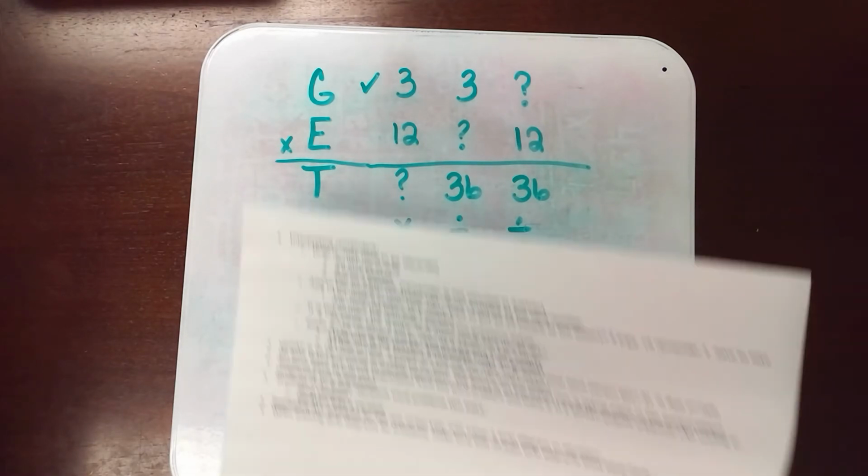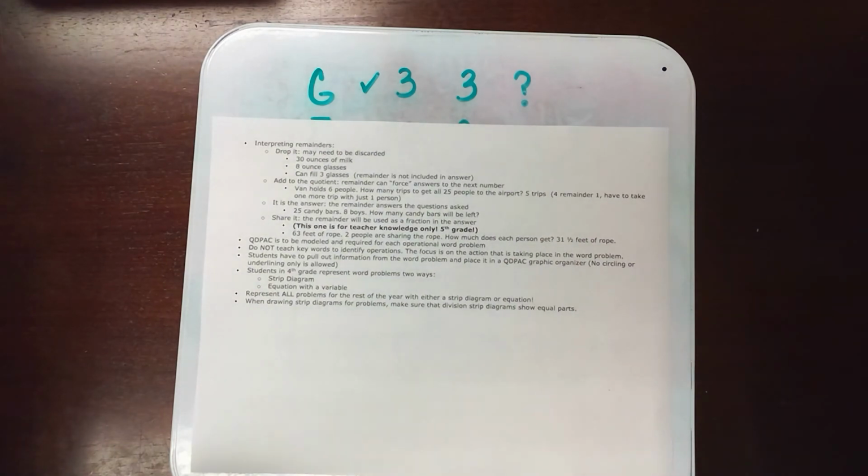Make sure that you represent all problems for the rest of the year with a strip diagram or equation. They've now learned all 4 operations and have problem solved with 4 operations. So from the end of December for the rest of the year, your goal is to work towards mastery of problem solving with students with addition, subtraction, multiplication, and division. All right, I'll see you next time.